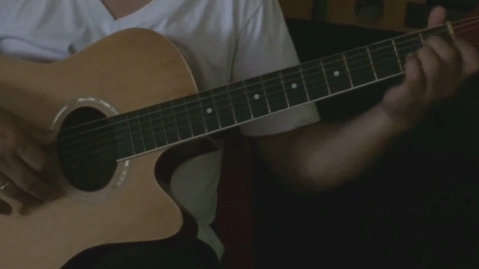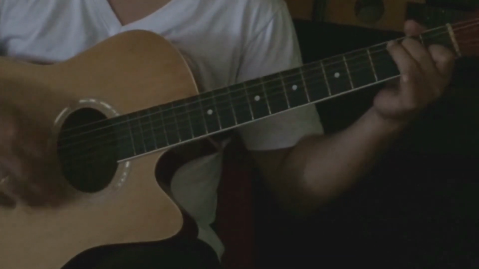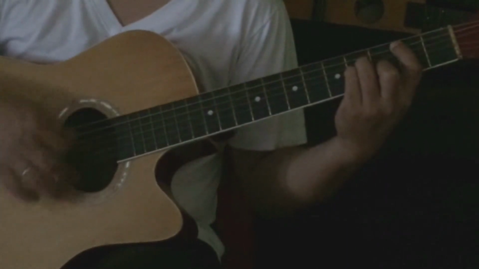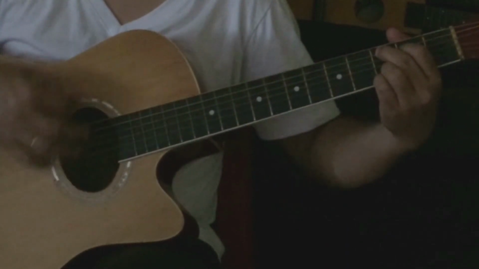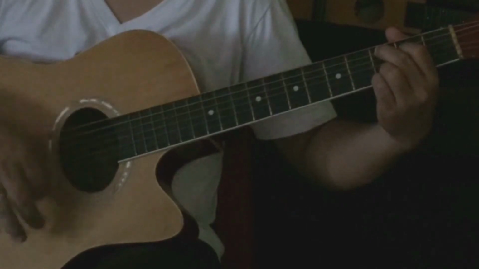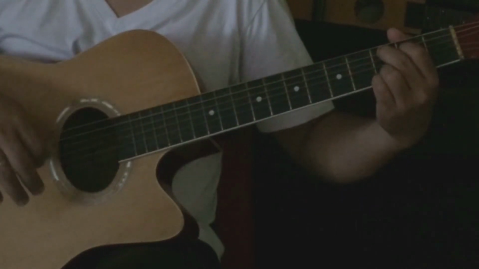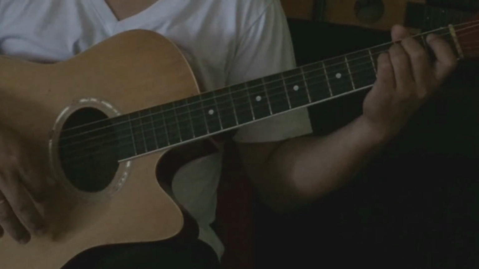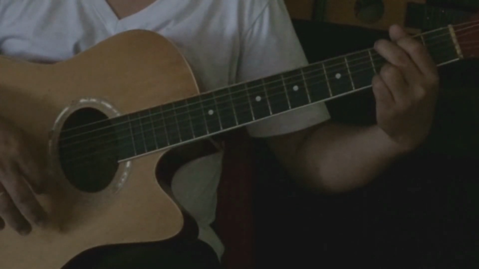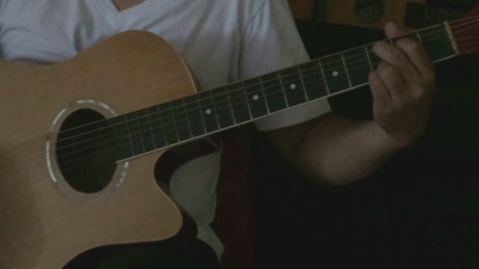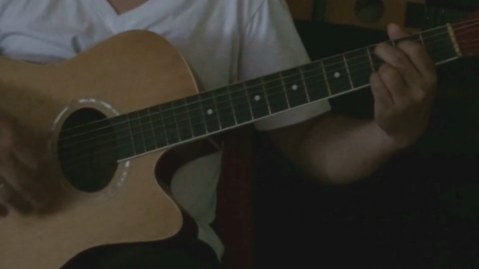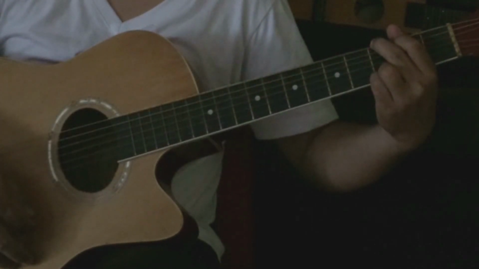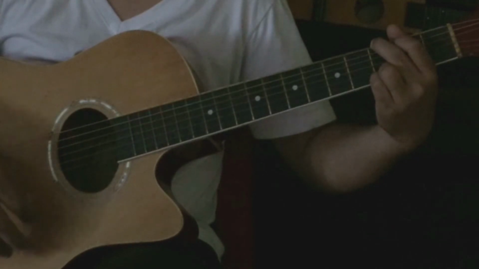So last part ng chorus, A minor 7. So ito yung last chord.